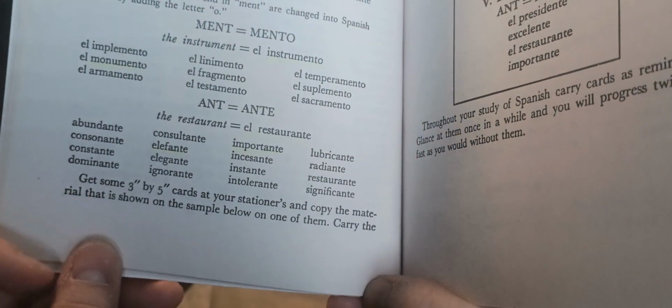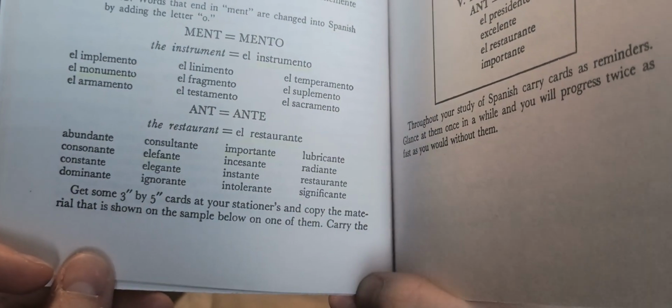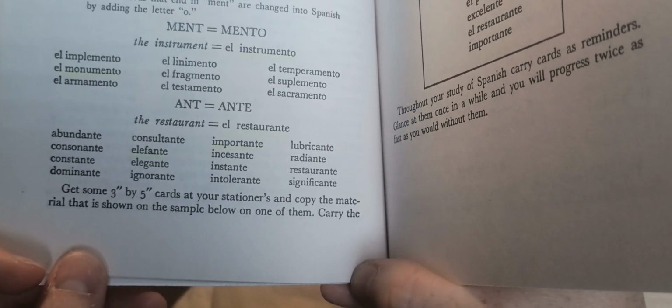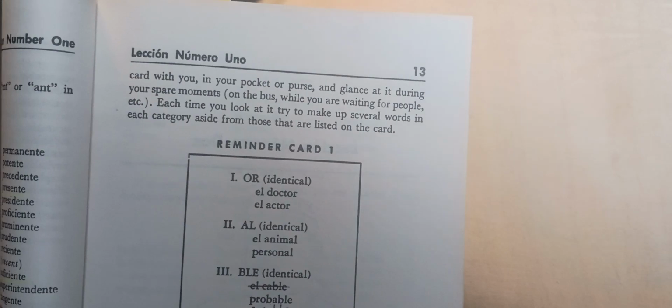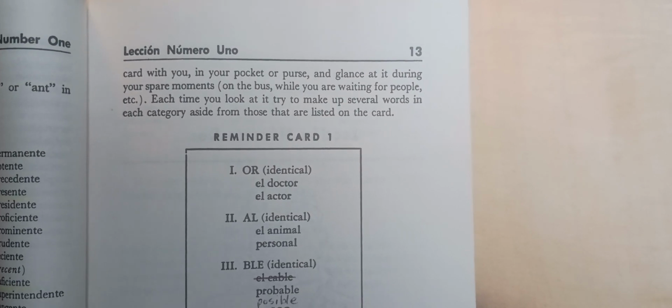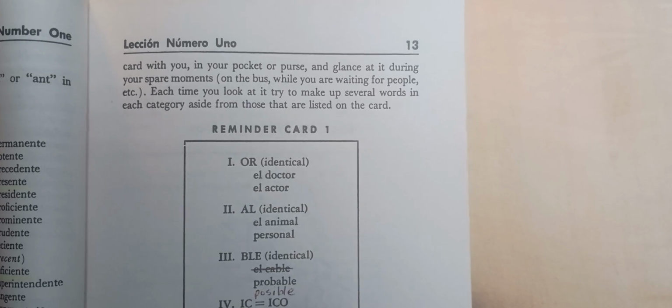The book recommends down here, get some 3x5 cards at your stationer's and copy the material shown on the sample below on one of them. Then you can carry the card with you in your pocket or purse, or you can stick it in this book and glance at it during your spare moments, because you're going to have this book with you all the time. Each time you look at your card, try to make up several words in each category, aside from those that are listed on the card.